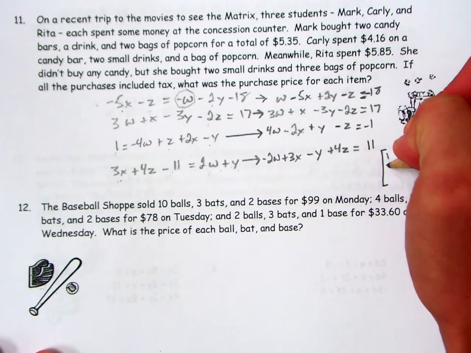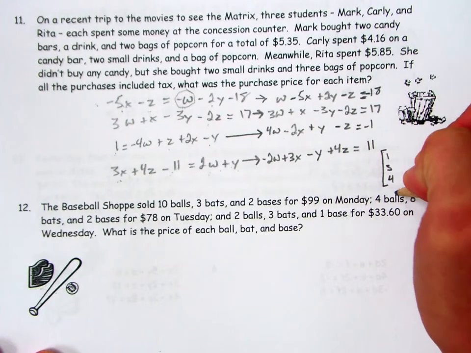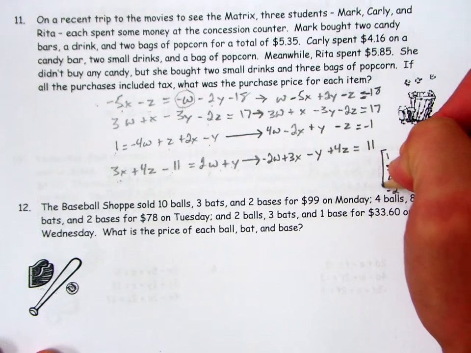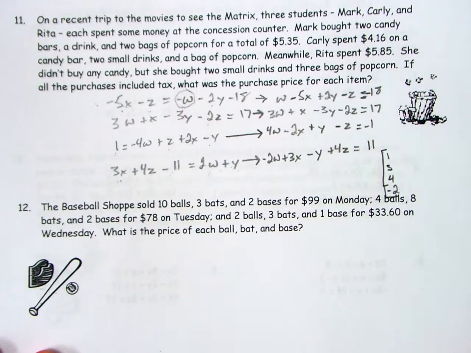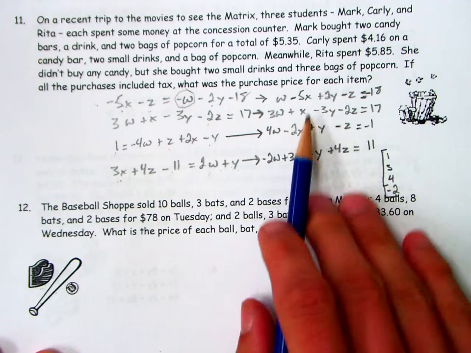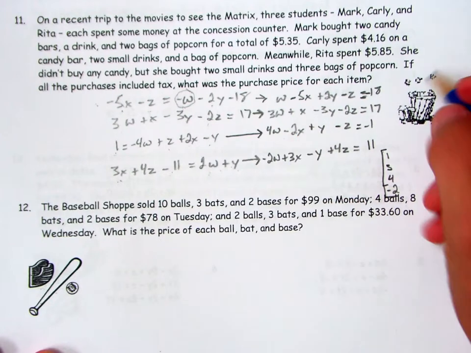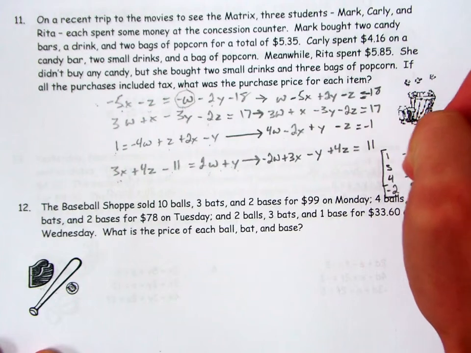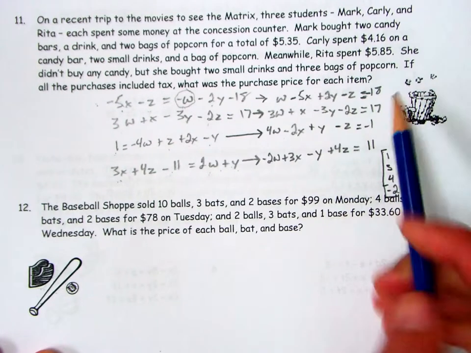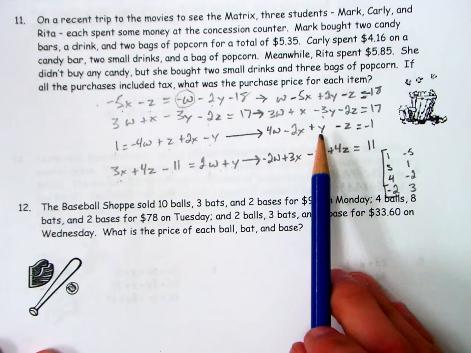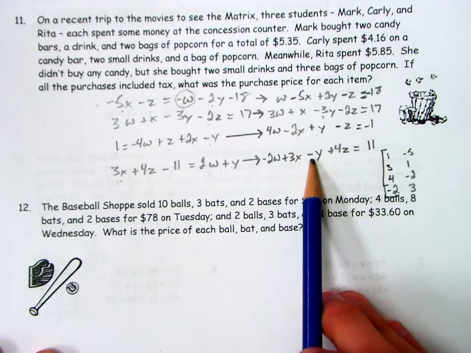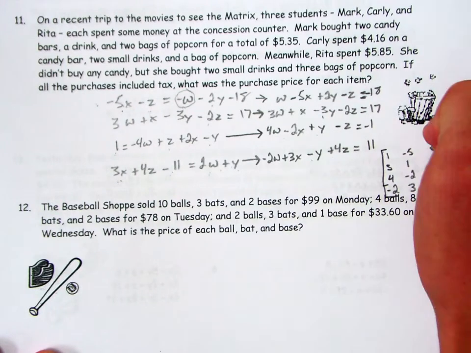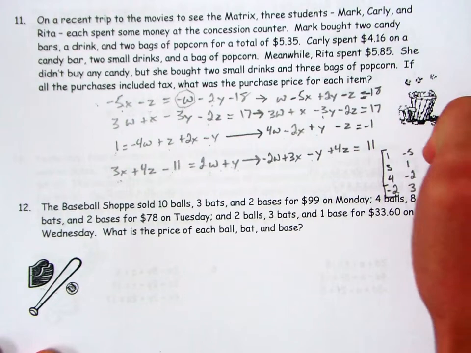This y has to move over, so that's going to be a negative y. And that 4z is staying on the left side of the equal sign, so it's still positive. Plus 4z equals, and then that negative 11 has to move over the equal sign, so it's going to be a positive 11. Anyway, here are my equations now. I've got my w's, my x's, my y's, my z's, my equal signs, and my numbers all vertically aligned. So I'm ready to go.